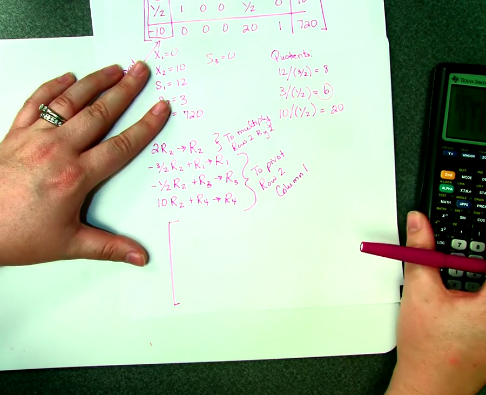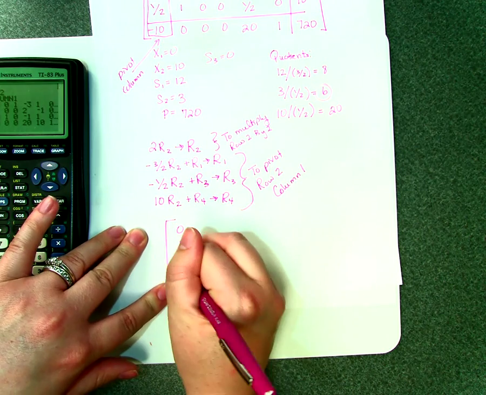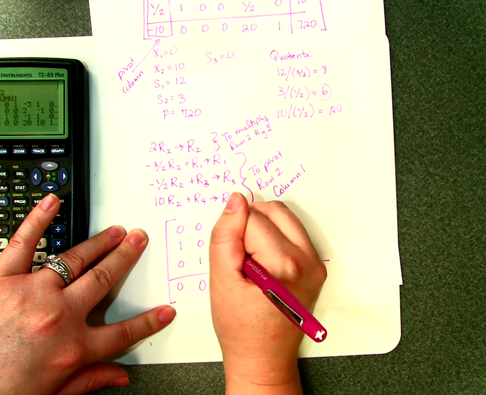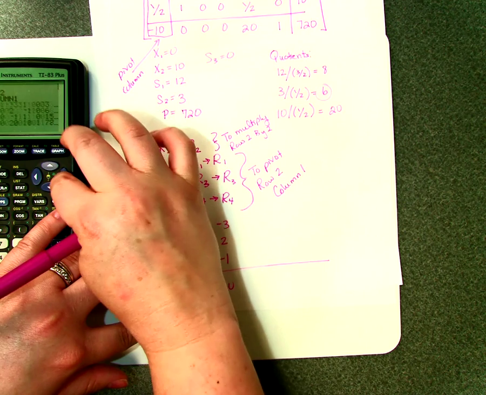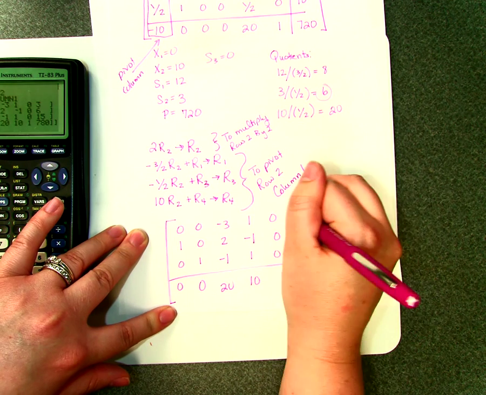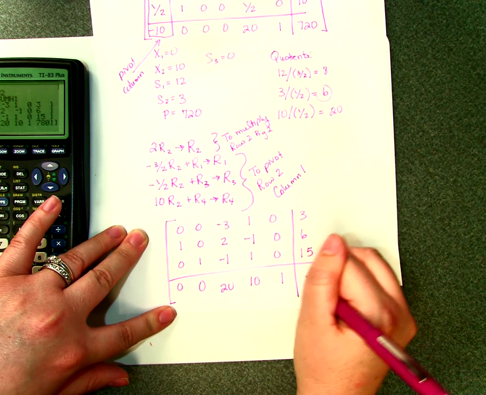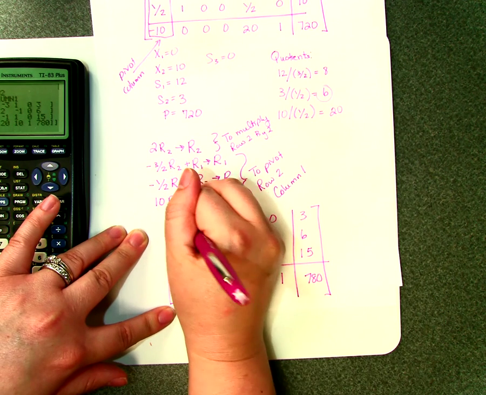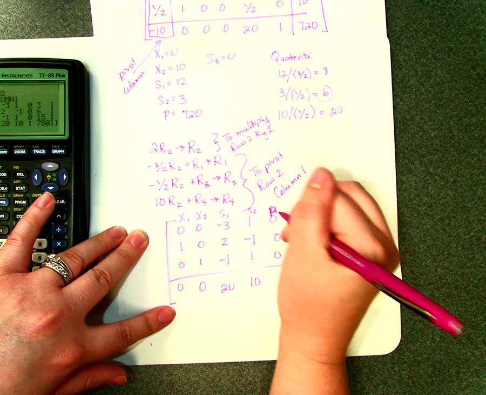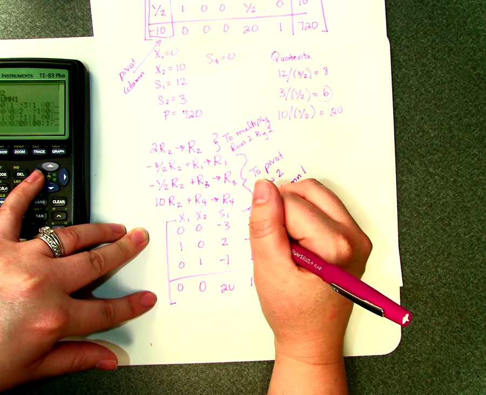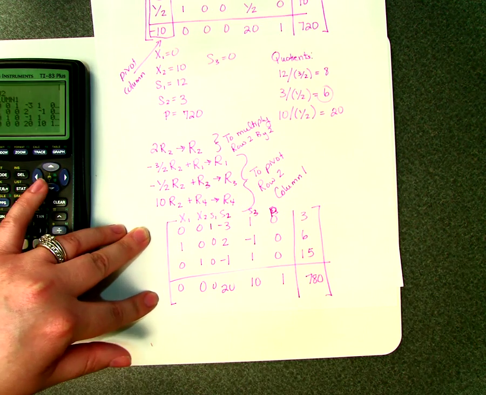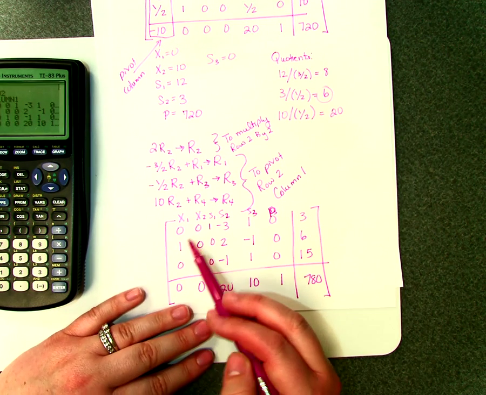So the new matrix that we've yielded looks like, and I'm going to write it down real quick and we'll talk about it. Uh-oh, I missed a row. This should be P. I missed writing down one of my columns there. So this should be what your matrix looks like.